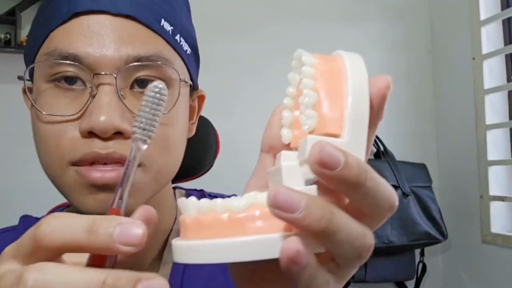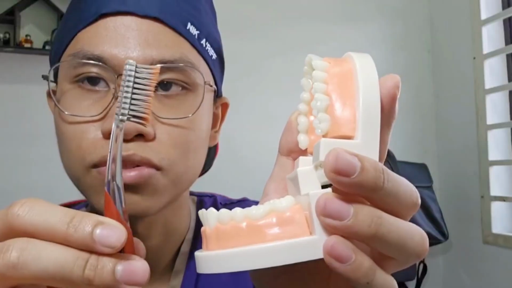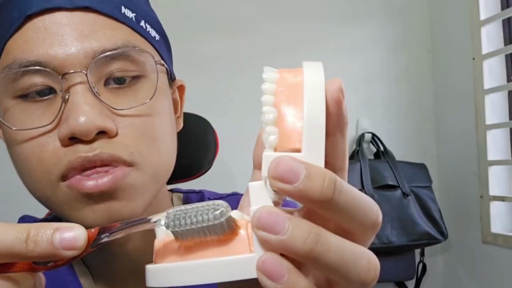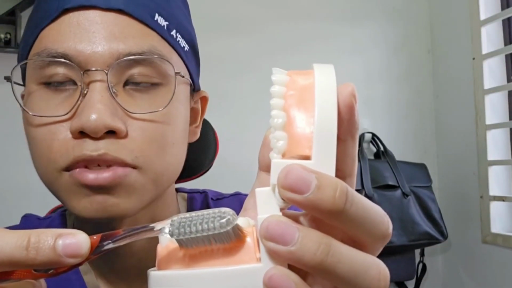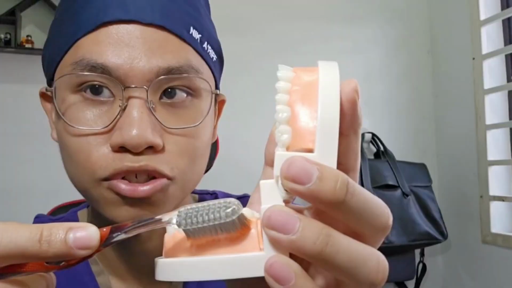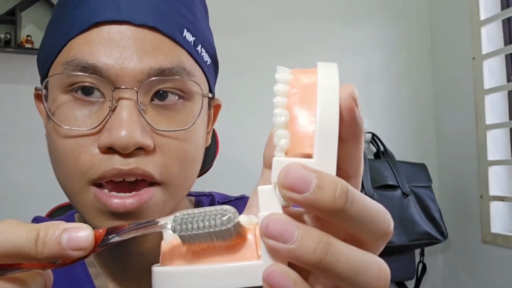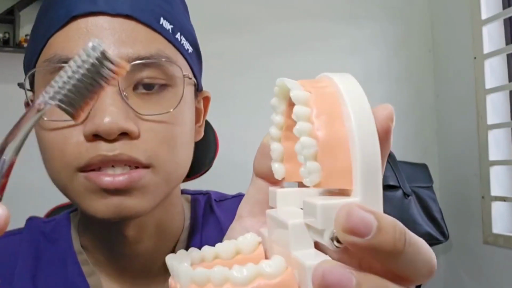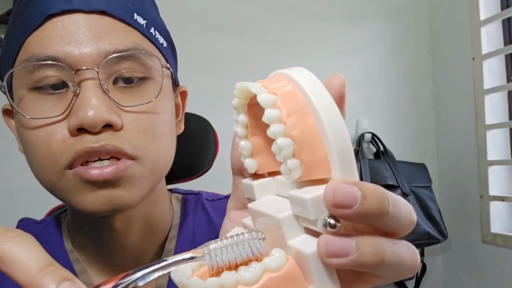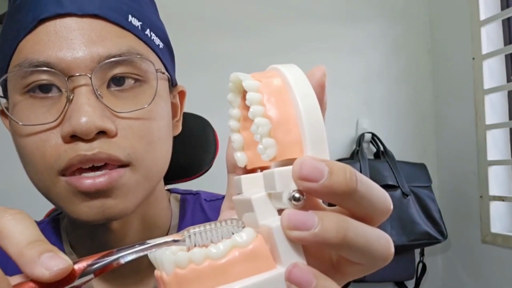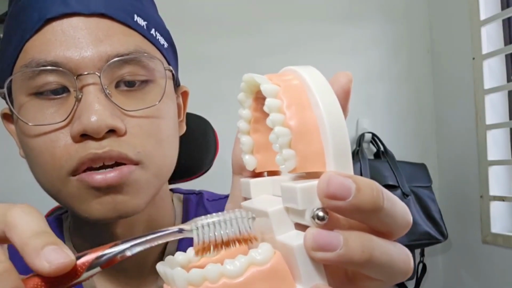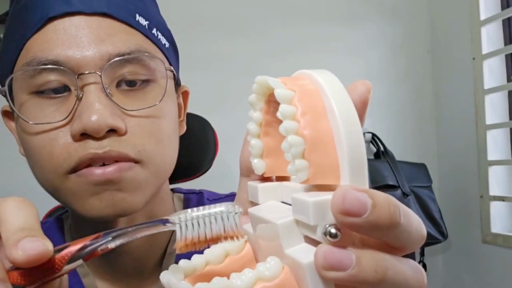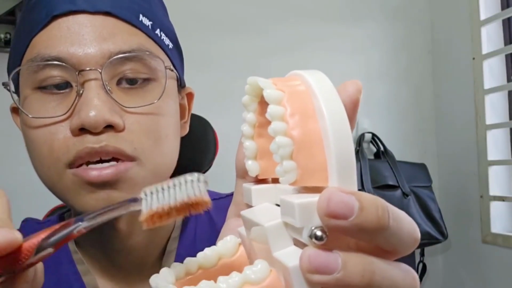And as for the back teeth, same, hold your toothbrush like this, angle it 45 degrees, making sure it touches both the teeth and gum surfaces. Remember, your landmark should be the border between your teeth and your gums, and brush away from the gum margins, same as the inner part. Hold it 45 degrees and brush it away from the gum margins, making sure all the surfaces of the teeth and gum contact the toothbrush.